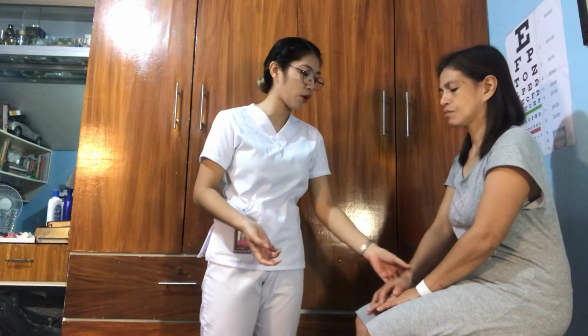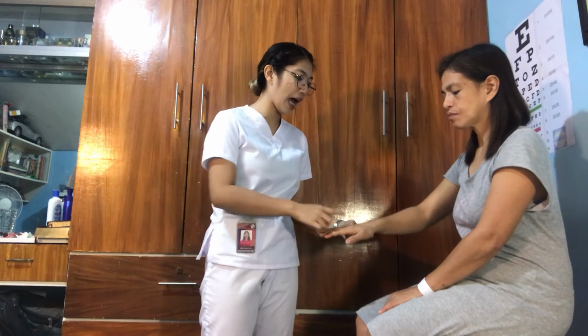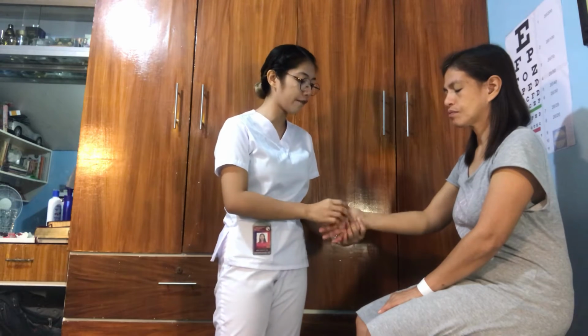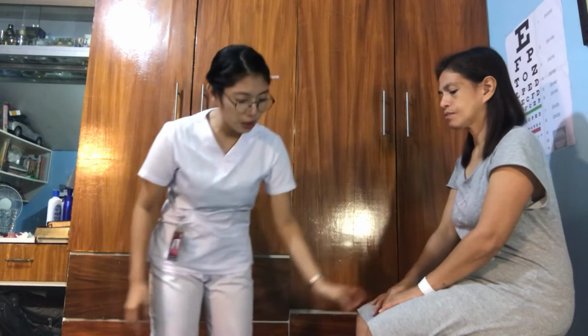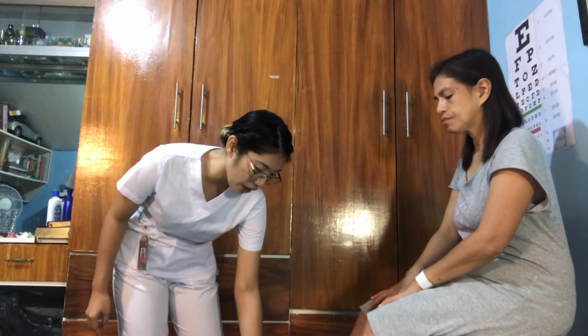May naglalaba po ba kayo lagi? Madalas po, 2 to 3 times a week. Okay po. So, indeed, since the patient is always performing laundry, it indeed stresses the veins of the patient, because in the arms and the hands of the patient, there are overly visible veins, as well as in the legs and in the feet.